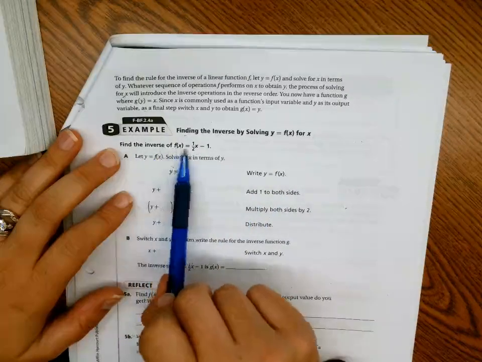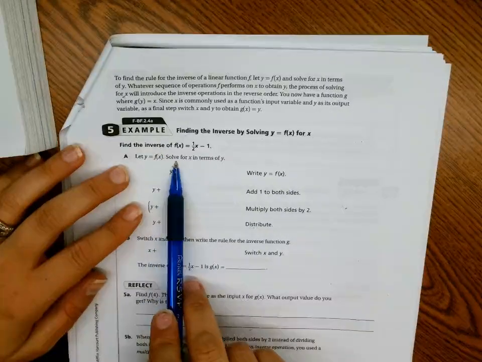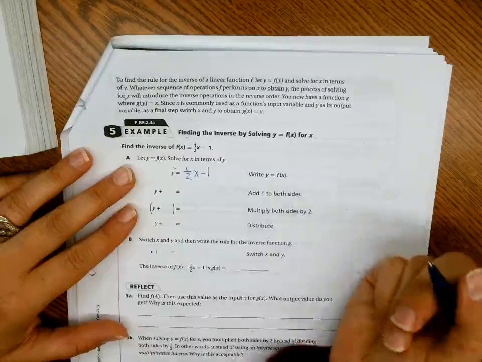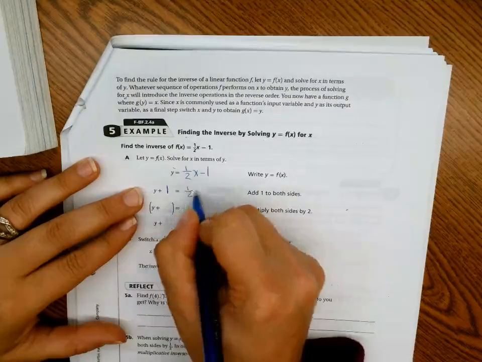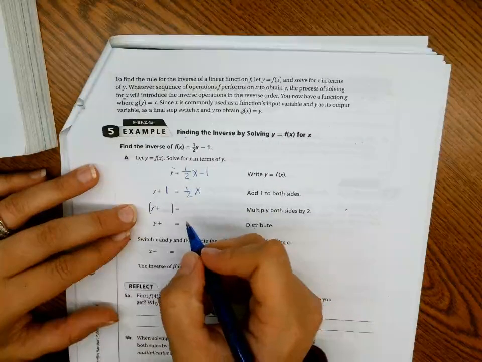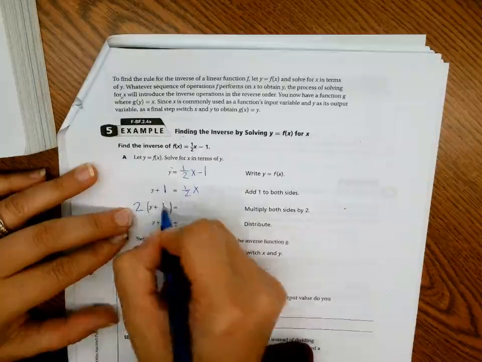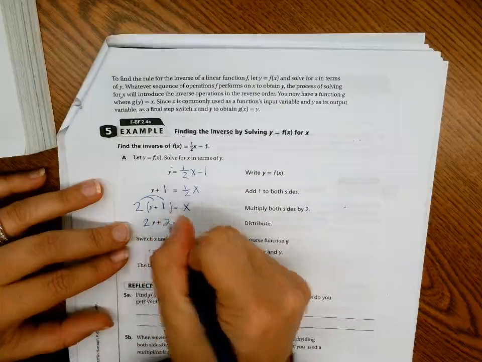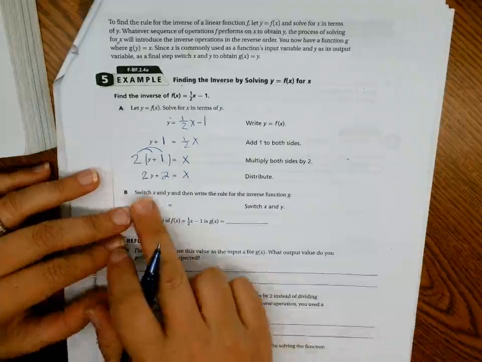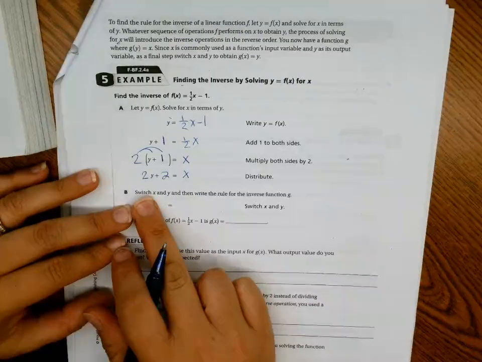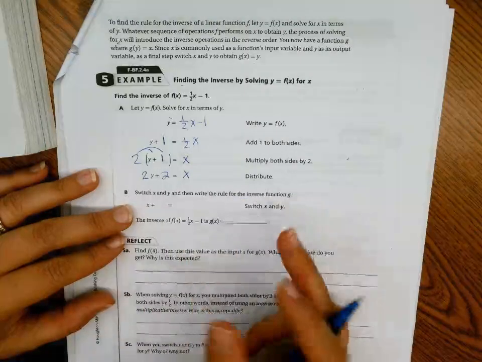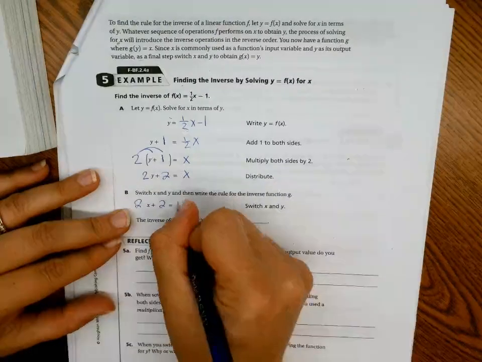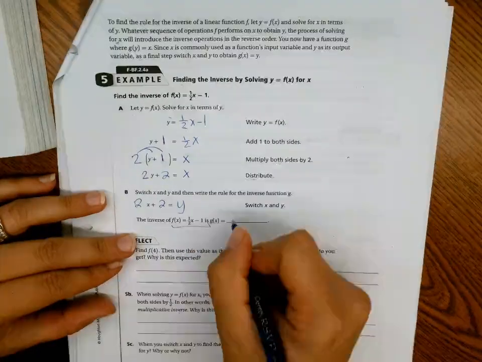Find the inverse of y equals 1/2 x minus 1. All right, so let y equal f of x. Solve for x in terms of y. Okay, so y equals 1/2 x minus 1, right? We're going to add 1 to both sides, so y plus 1 equals 1/2 x. Then we are going to multiply by 2 on both sides, and we would have 2 times (y plus 1) equals x. Distribute: 2y plus 2 equals x. Okay, so switch the x and y and then write the rule as the inverse function g. So we would have 2x plus 2 equals y. The inverse of f of x is g of x equals 2x plus 2.